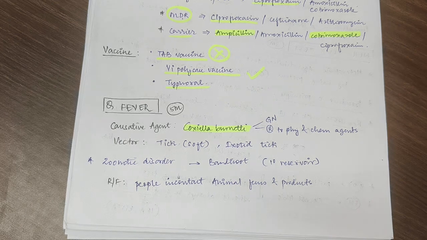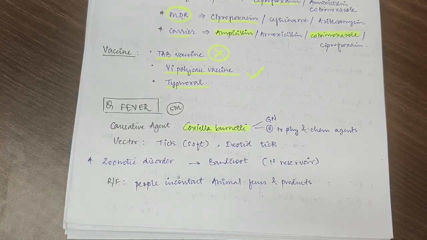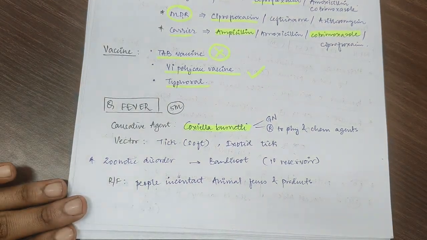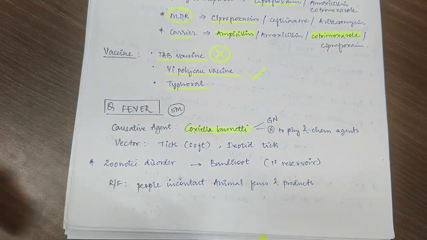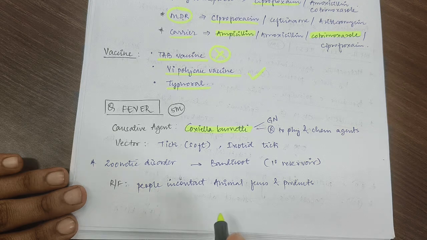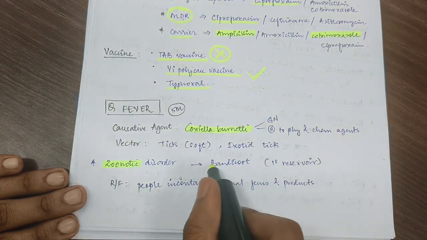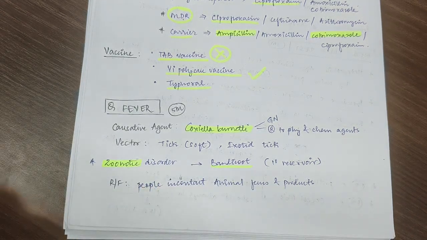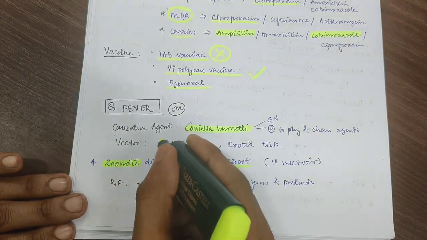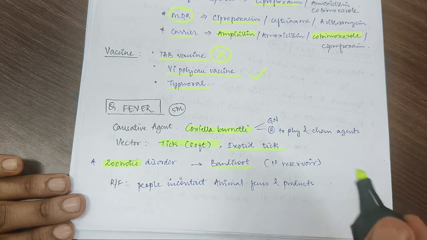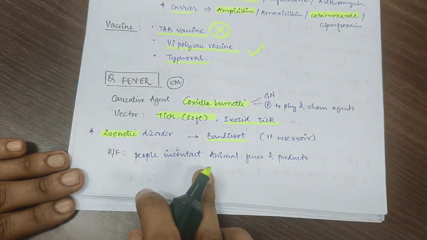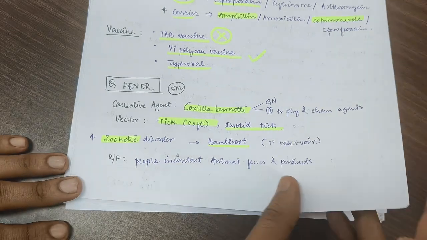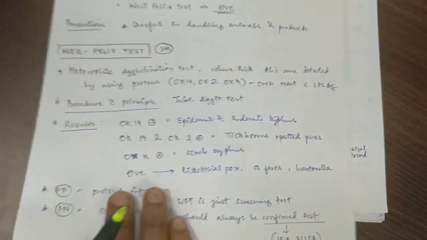It is resistant to most of the methods of sterilization, and it is not cleared as a part of pasteurization also. It is a zoonotic disease. So basically, bandicoot is the animal which works as the primary reservoir. The soft tick is the reservoir sometimes, and even the exotic tick also. Risk factors: people who are in contact with animal feces and products are at risk.